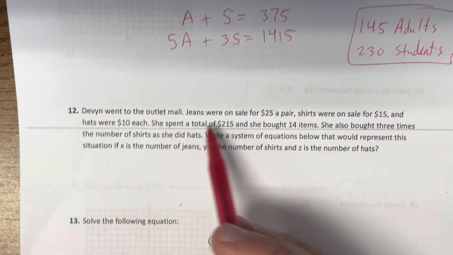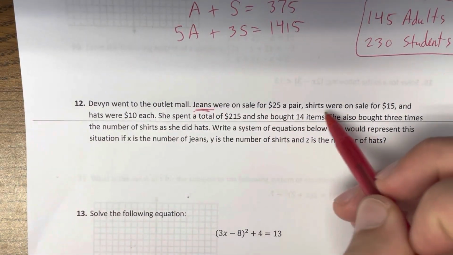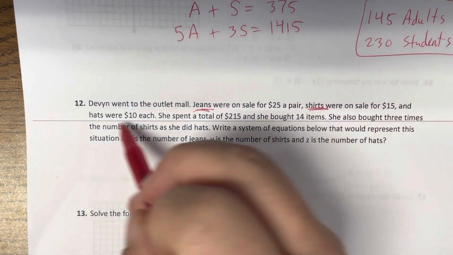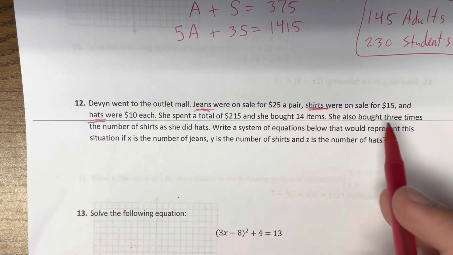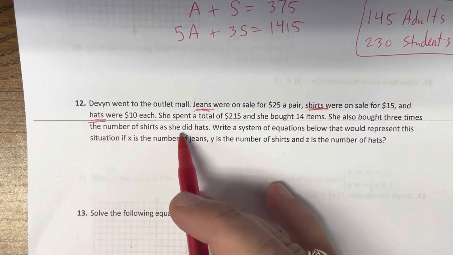Then we went to the outlet mall. Jeans were on sale for $25 a pair, shirts and hats. She spent a total of $215 and she bought 14 items. She also bought 3 times the number of shirts as she did hats.